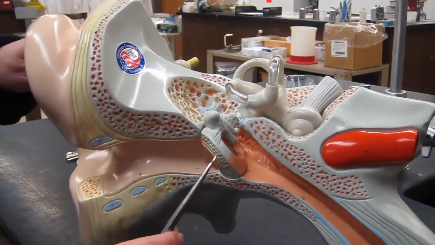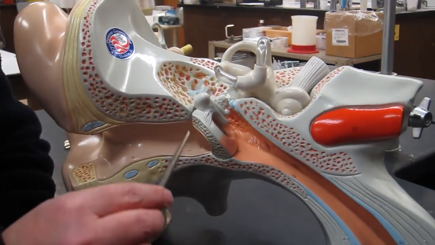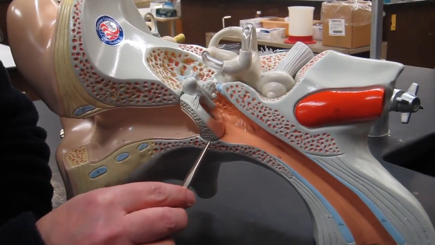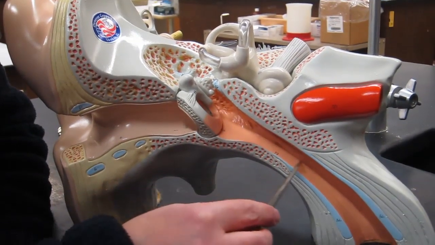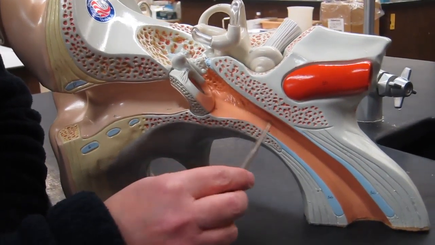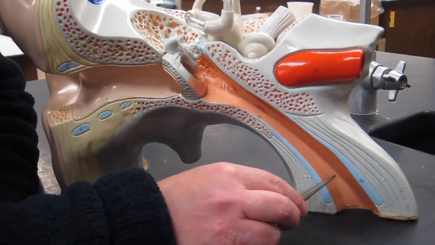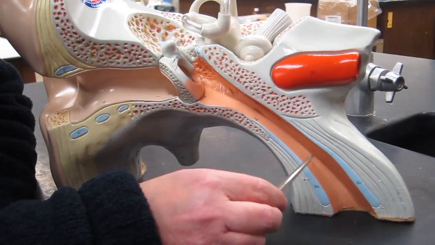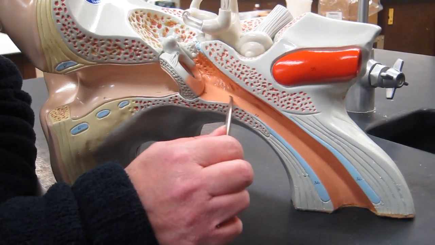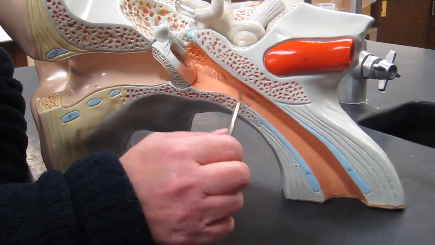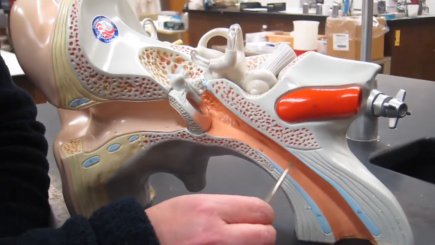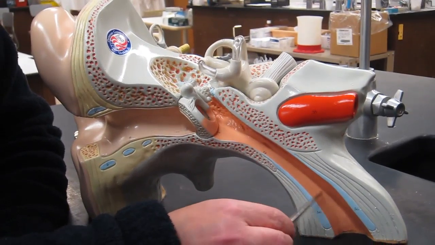The middle ear should be an air-filled space. Okay, and the pressure in the middle ear is kept consistent with atmospheric pressure through this tube, which is the tympanopharyngeal tube.